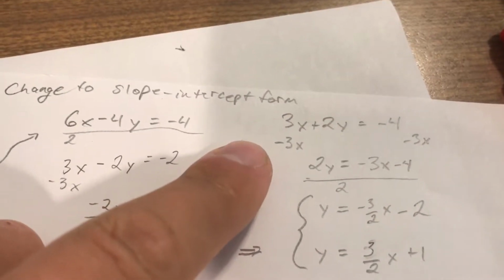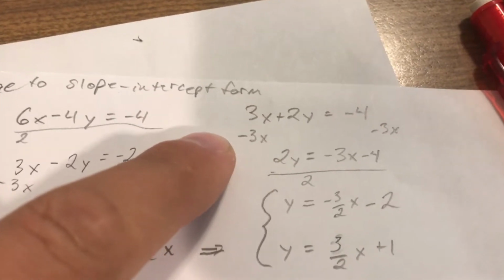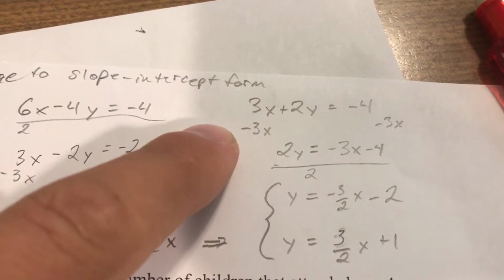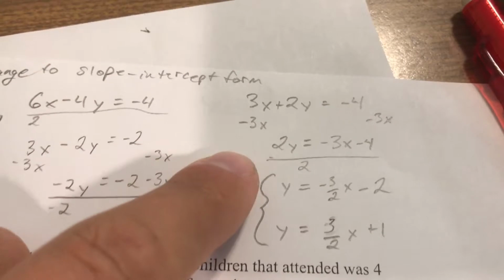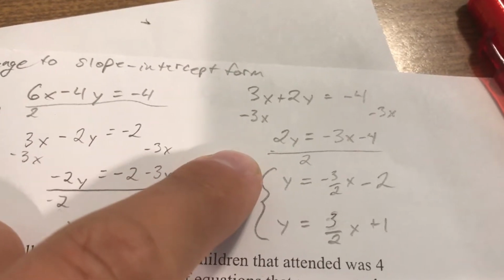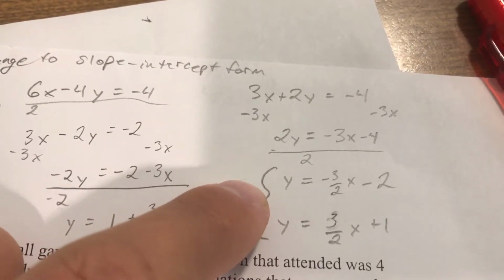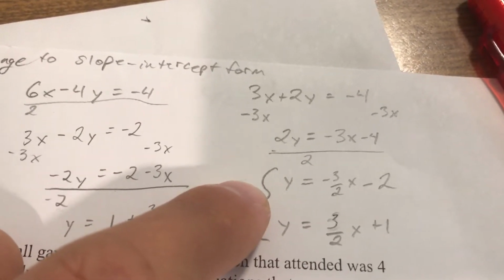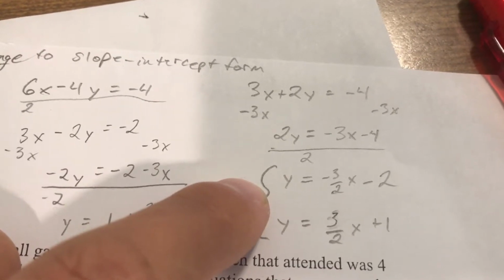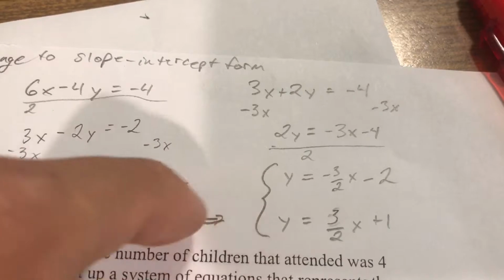Next, take the second one and put it into slope-intercept form, as that is what we want to do for our calculator. Start with 3x plus 2y equals negative 4. Subtract 3x from both sides. I divided both sides by 2 to isolate the y, leaving me with y equals negative 3 over 2x minus 2, or negative 1.5x minus 2. So these two equations I'm going to put into my calculator.